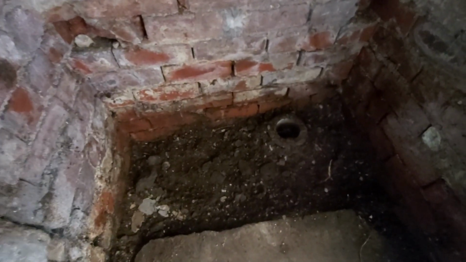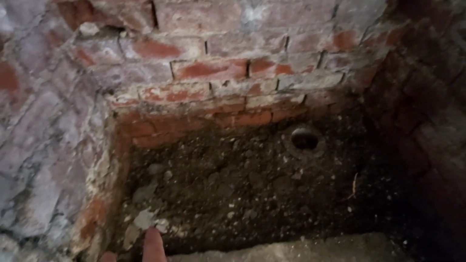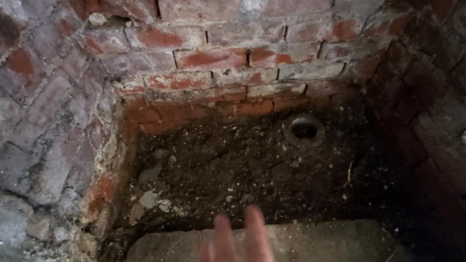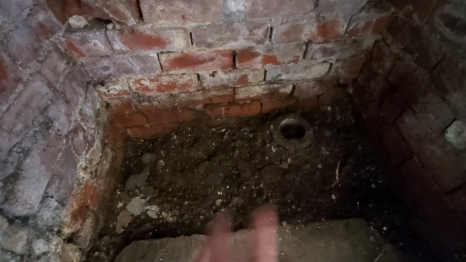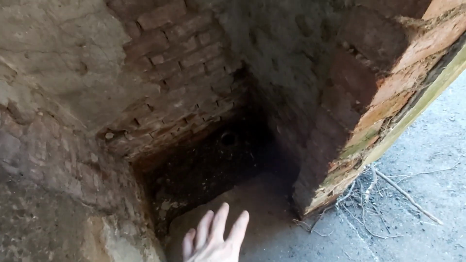This is the soil pipe over here, and then this whole section was mud. I've dug it down a little bit just because of the amount of litter that was in here. Essentially the mice had moved in, mice and spiders, so they dragged in a lot of litter.